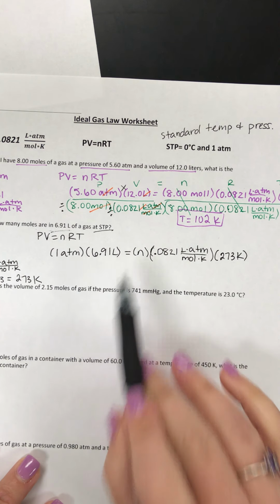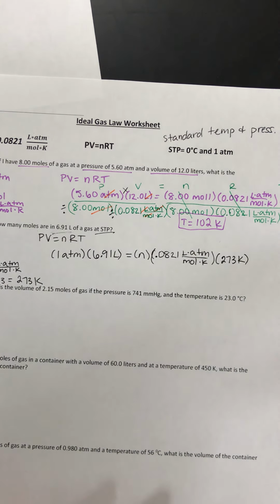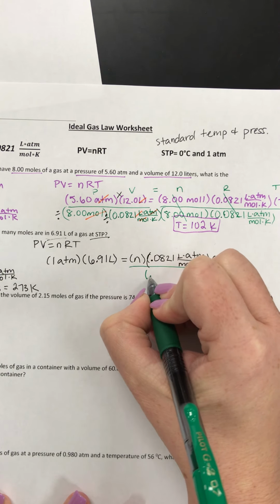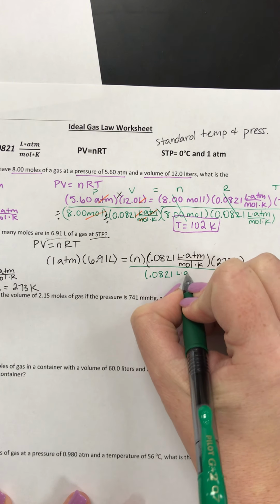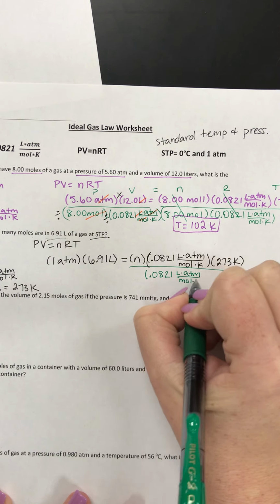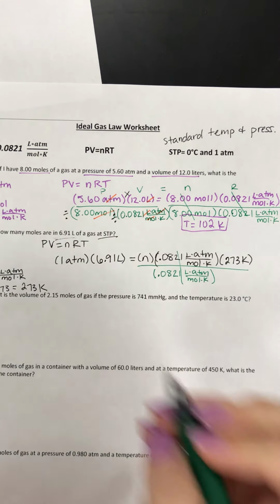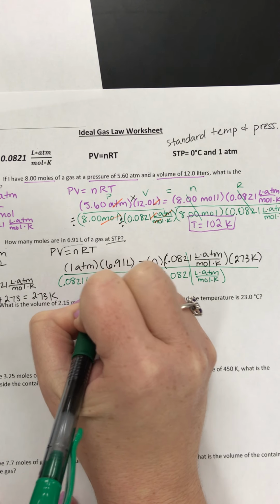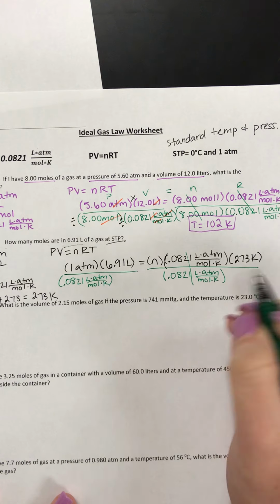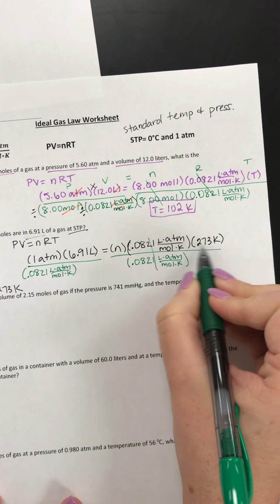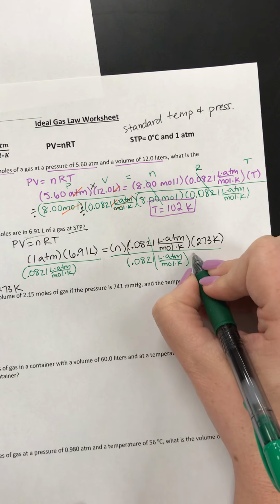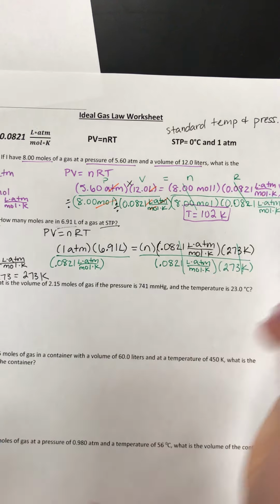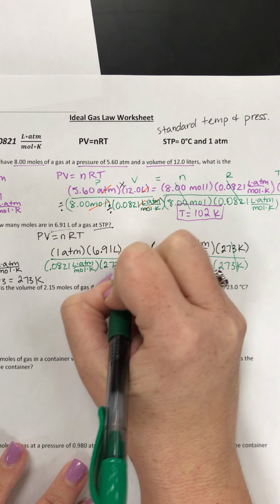All right, so we need N by itself this time. So it's going to be very similar to last time. N is being multiplied, so the opposite of that is divide. So first I'm going to divide by R, 0.0821 liter atmospheres divided by mole times Kelvin. So that's going to cancel there. I'm going to divide on this side by 0.0821 liter atmospheres divided by mole Kelvin. And then I still need to also get rid of this 273 because it's also multiplying to N. The opposite of multiply is divide. So I'm going to divide by 273 Kelvin. And that's going to cancel over there. And I've got to do the same thing here.